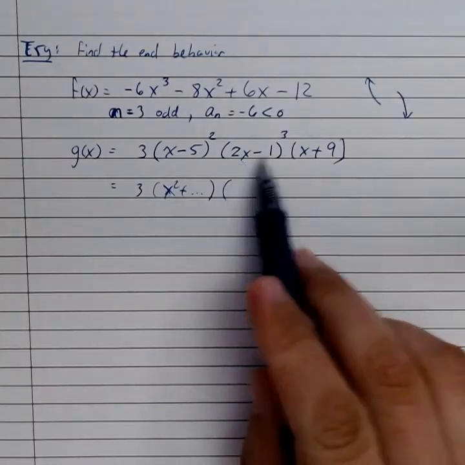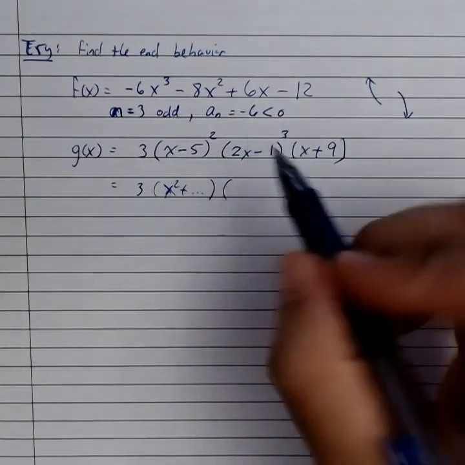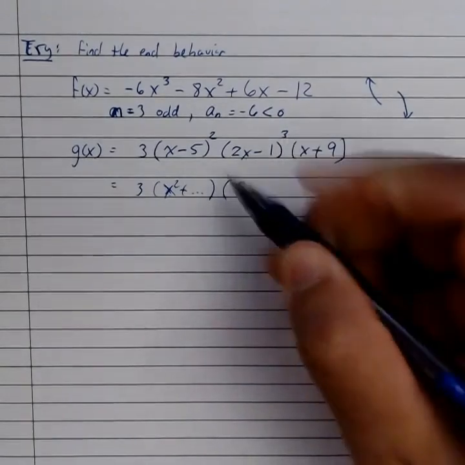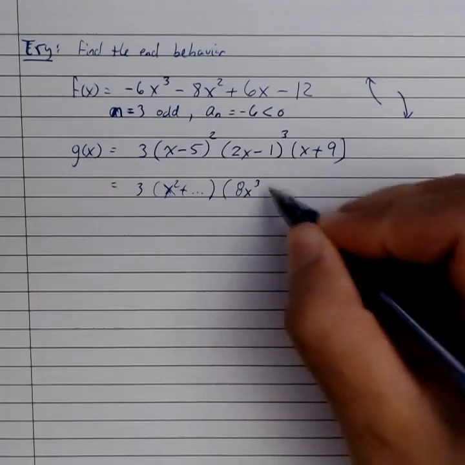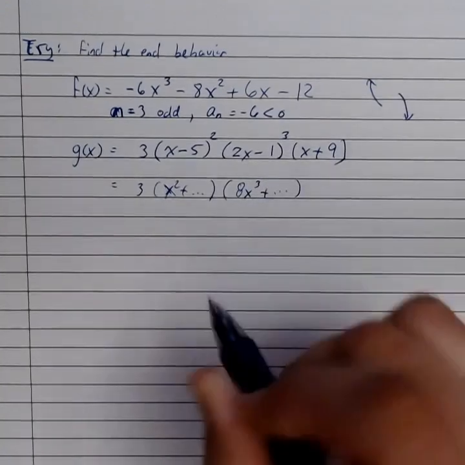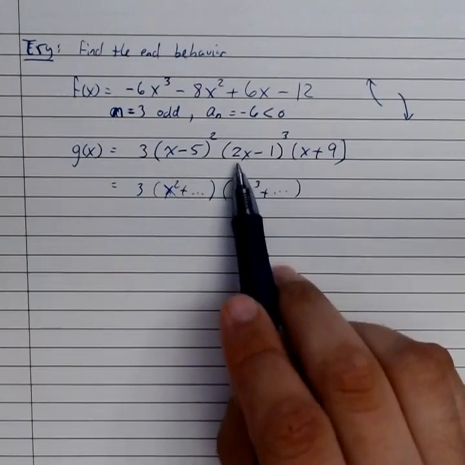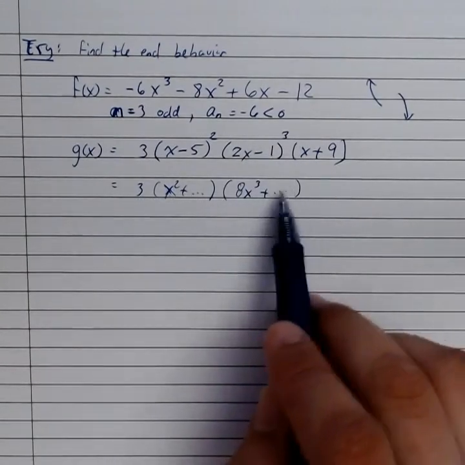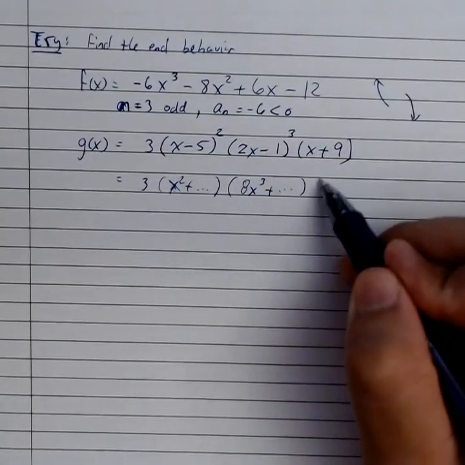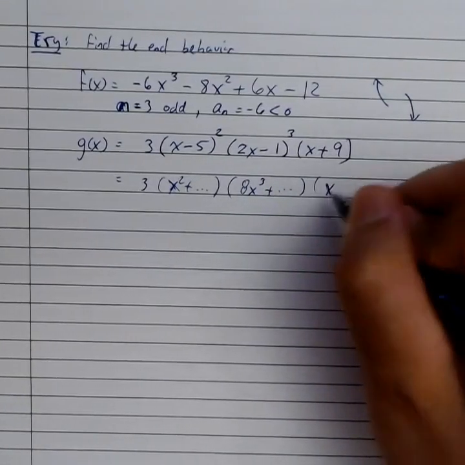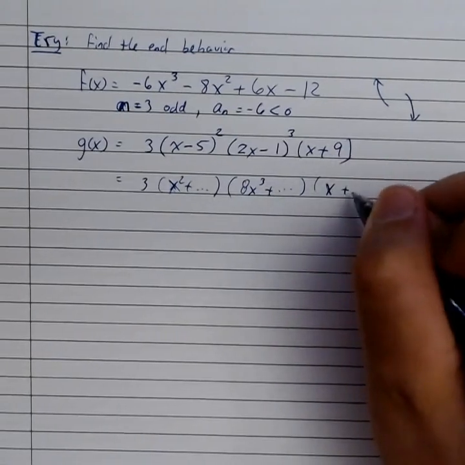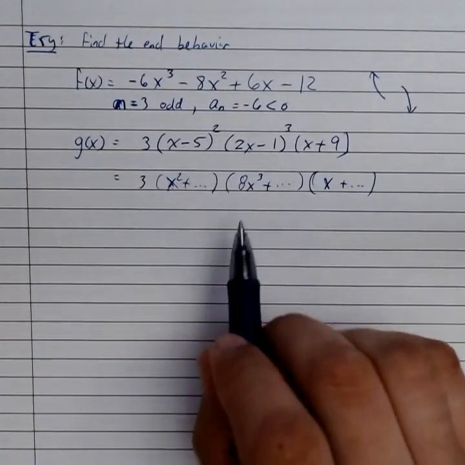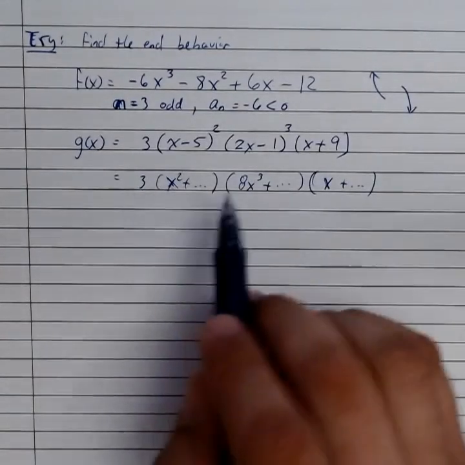If I took 2x minus 1 and raised it to the third, well, let's see, 2x to the third would be 8x to the power 3. And then I have a bunch of other terms which I don't care about. I only care about the first one, the one with the biggest power. If I raise this to the third, I get 8x cubed plus stuff, which I don't care about. And then here, that's x, and here, I know it's x plus 9, but again, I don't really care about the other stuff. I just care about the x, the one with the biggest power. So now if I put all that together, let's see, the numbers, 8 times 3 is 24.